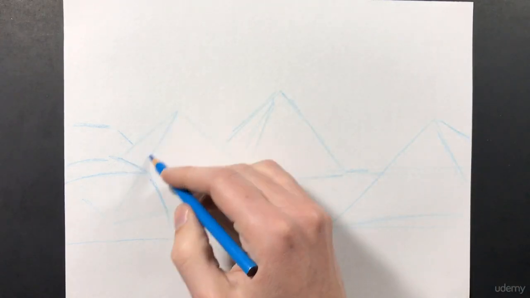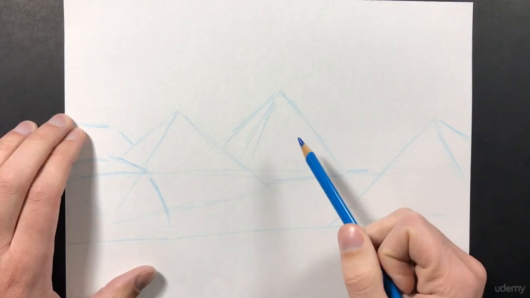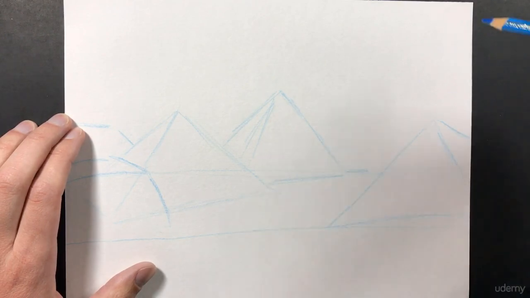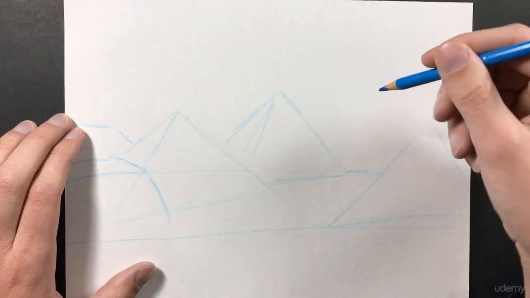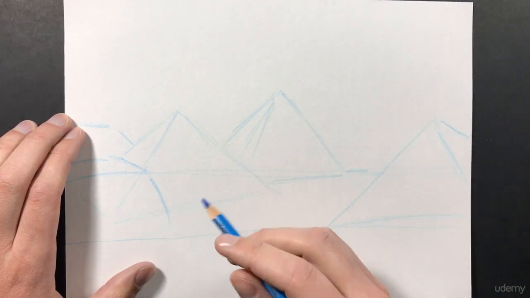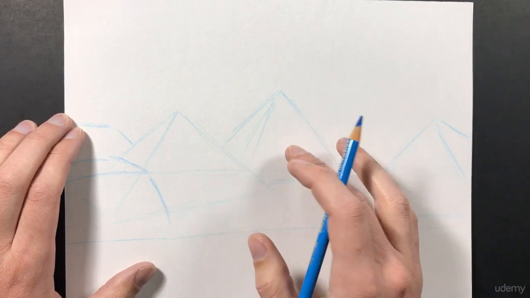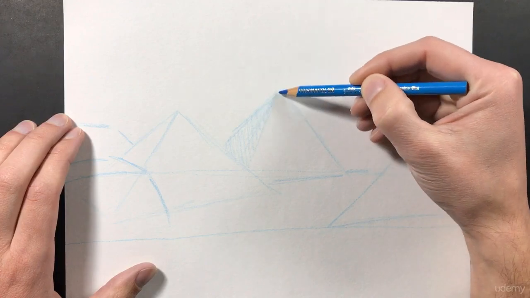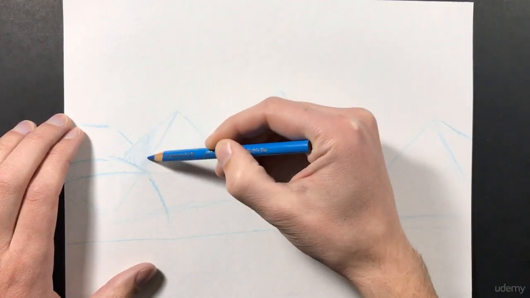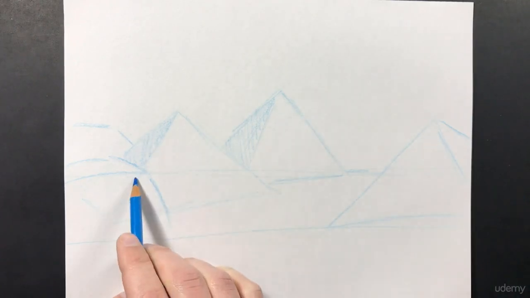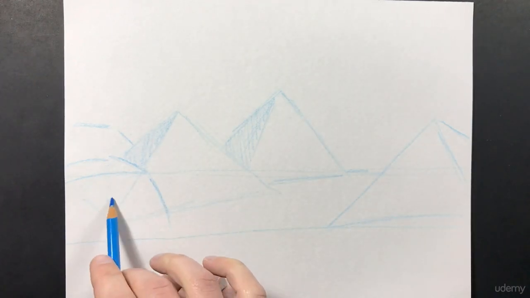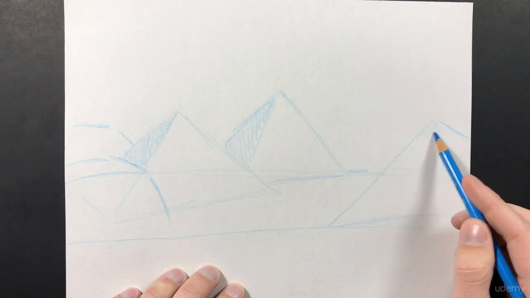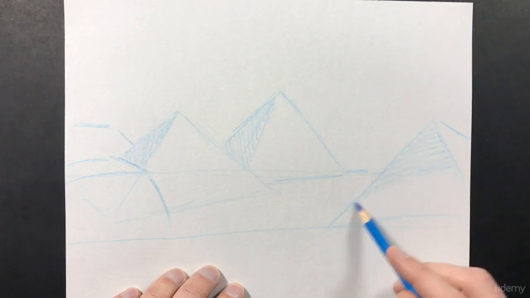The next thing we want to do is start adding in that detail. First off, I'm going to decide where my light source is coming from. I want to put my light source coming from up here down in this direction. So it's going to be hitting this surface and this surface as my highlights. I'm going to leave those bright white, and then shade in these side areas with my mid-tone. In this case, both of these are going to be my highlighted areas. Same with this background one. And then with this one, I can shade this side with my mid-tone.